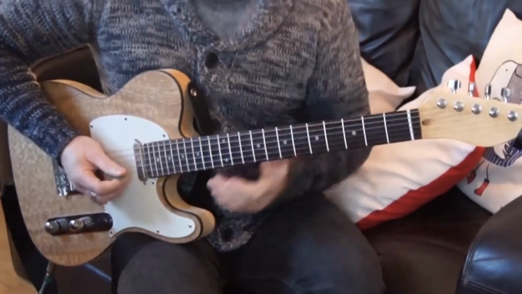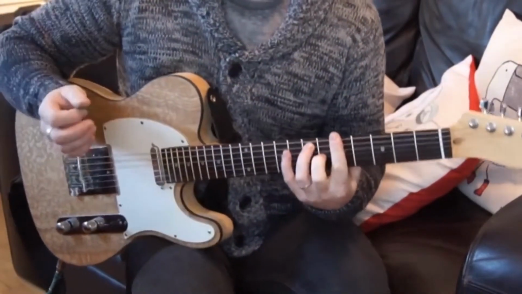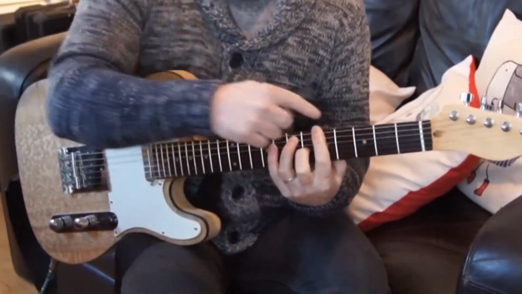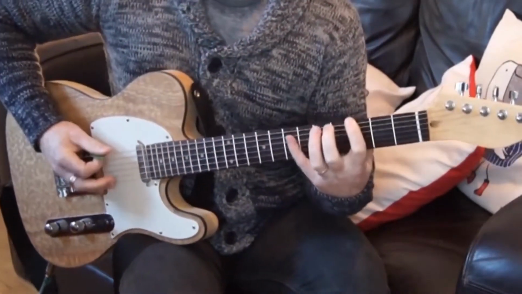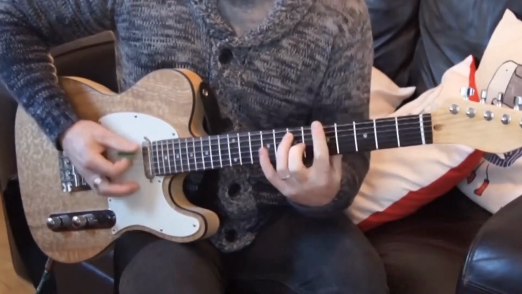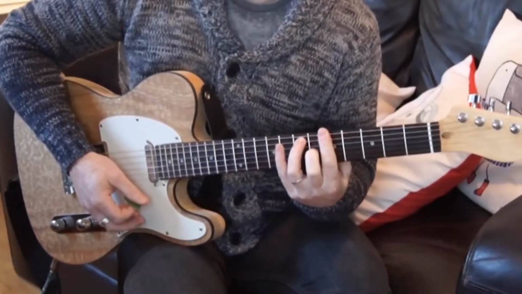Okay. So to recap, when you're playing a dominant 7 and it's your 1 chord, take it down a tone and play the major scale, and that will fit perfectly over your dominant 7.